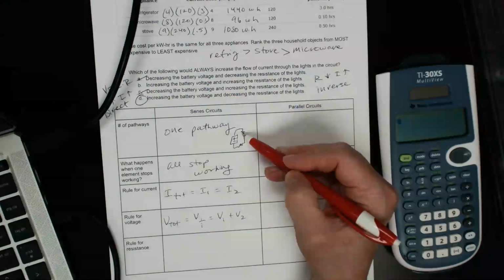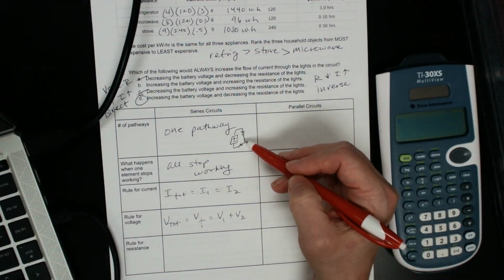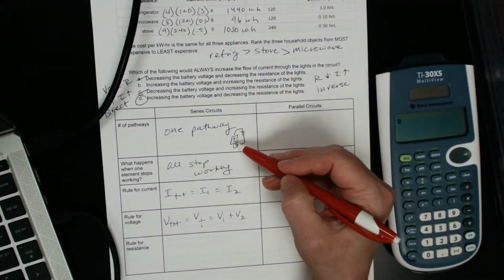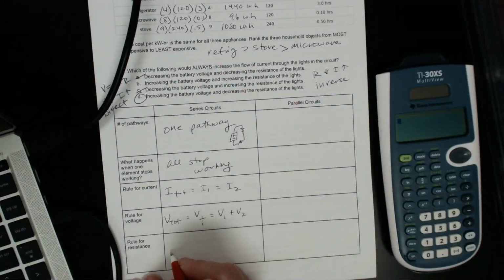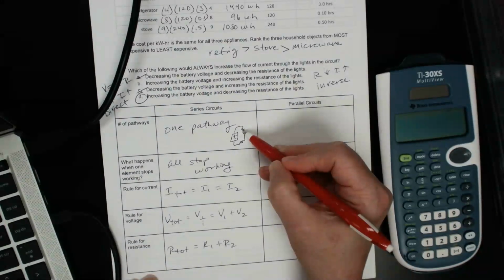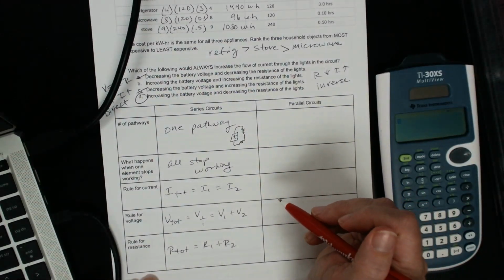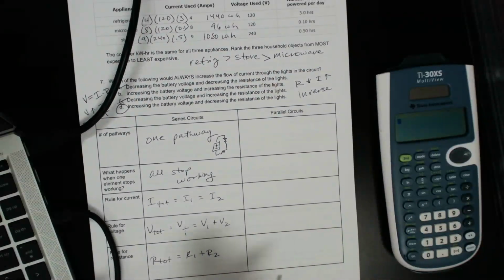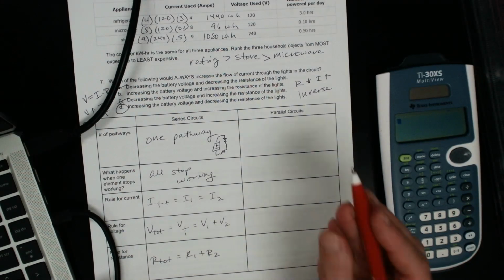So each of these components is going to have some of that total voltage. And when we sum them up, we're going to get our total, which is also the same as what comes from our battery. And then resistance also just adds up. So here, my total resistance would be the values of this one plus this one. Okay. So series, remember, was a little more simple and straightforward than parallel.